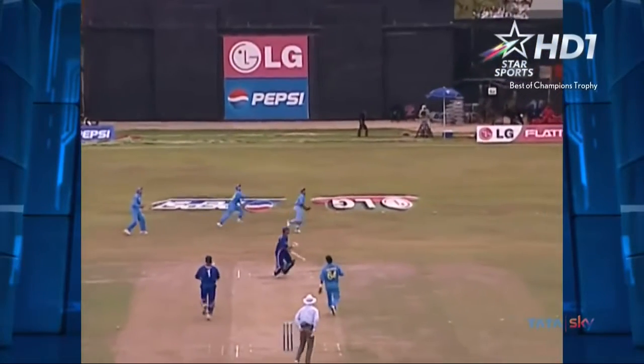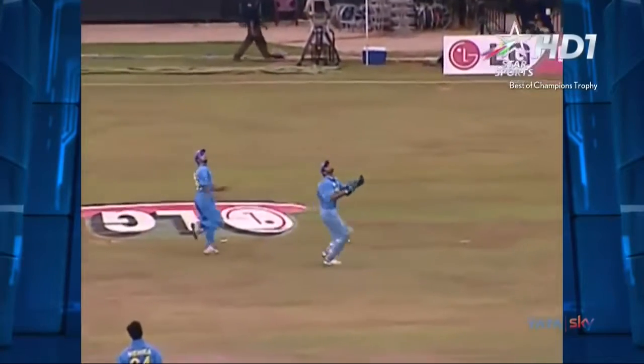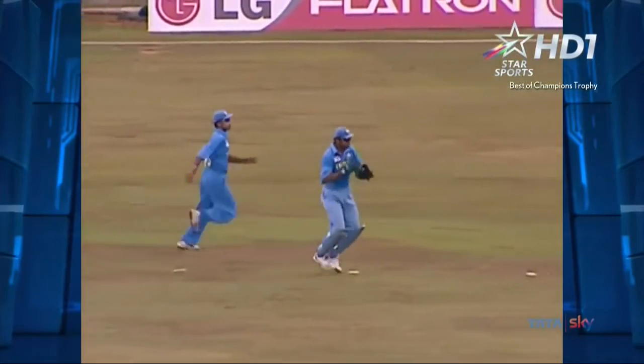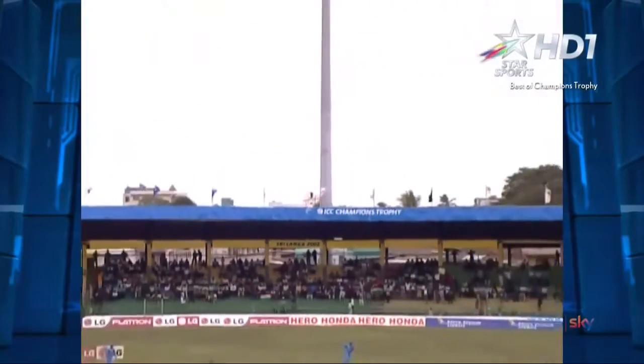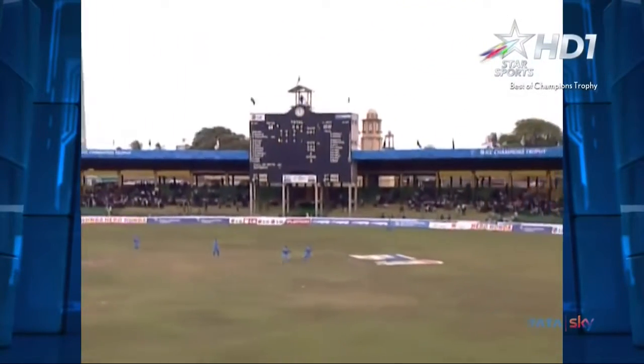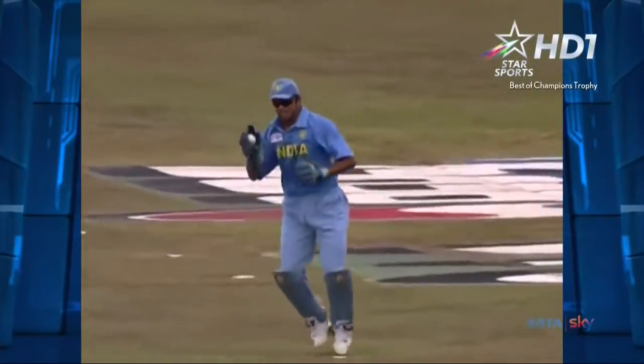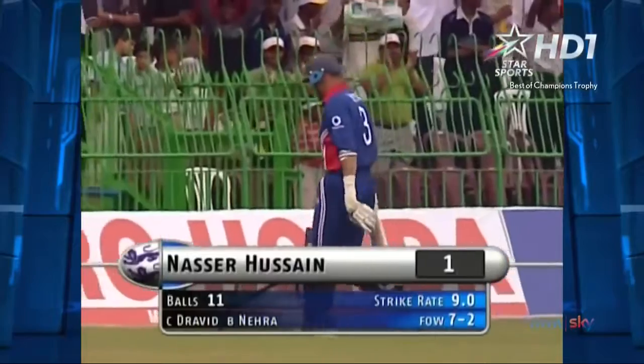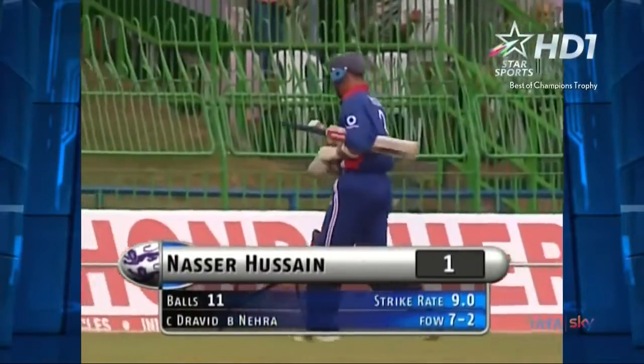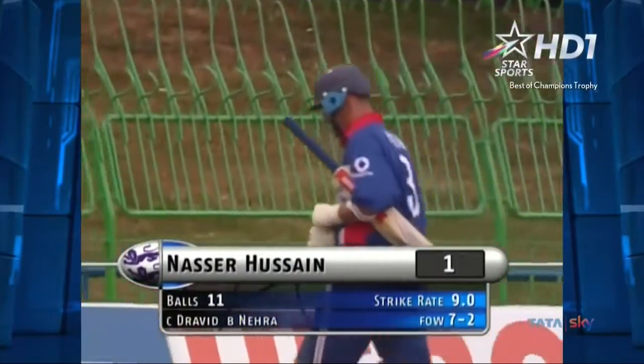Big top edge, well behind that, Hussain. The ball's too quick. Dravid gets there easily. Doesn't make a mistake the second time. Very awful start this for England. Certainly not what they were hoping for. Just one to Nasser Hussain. England 7 for 2.